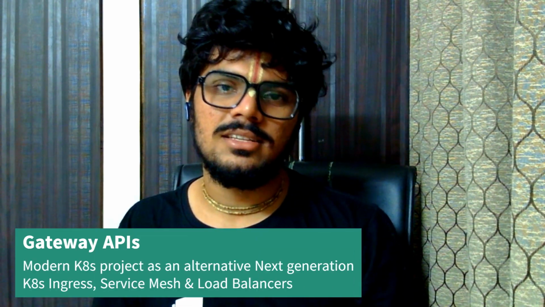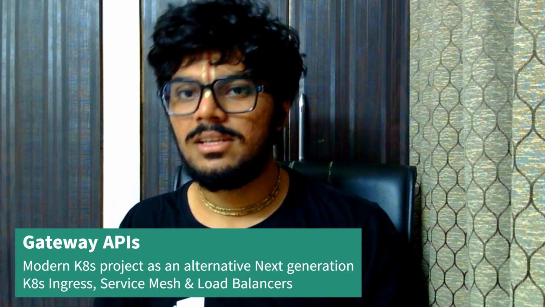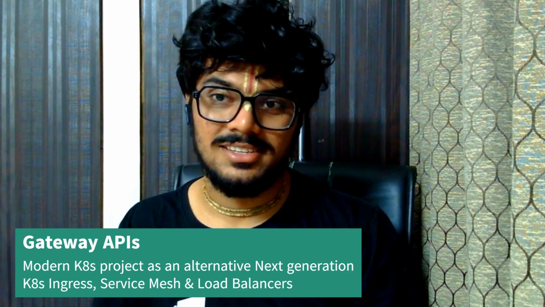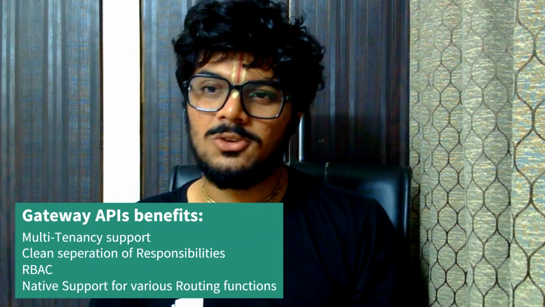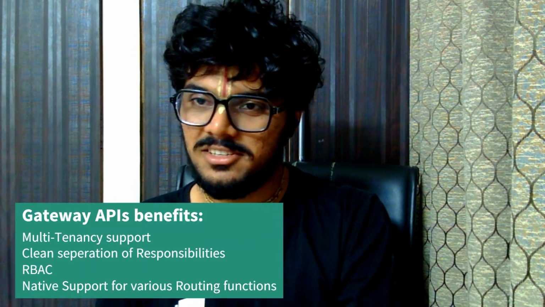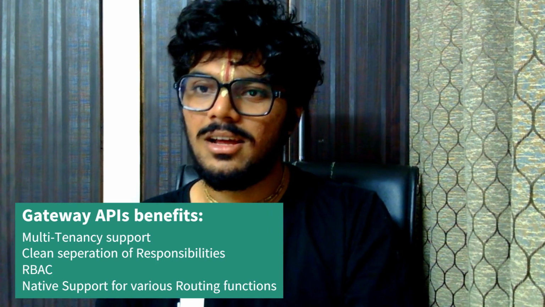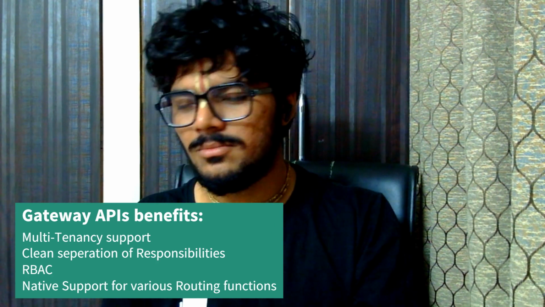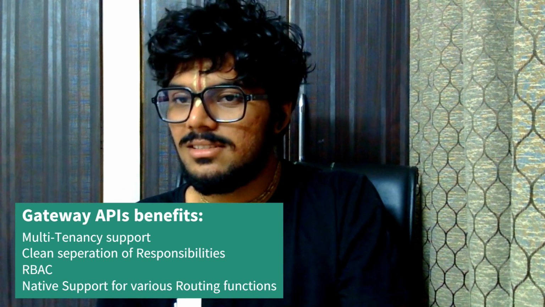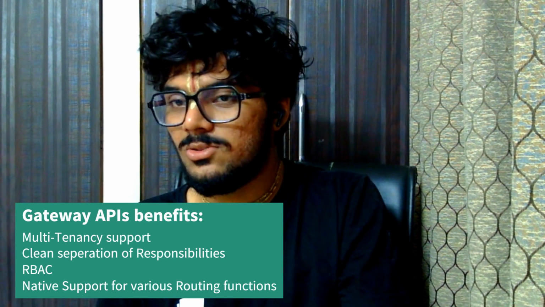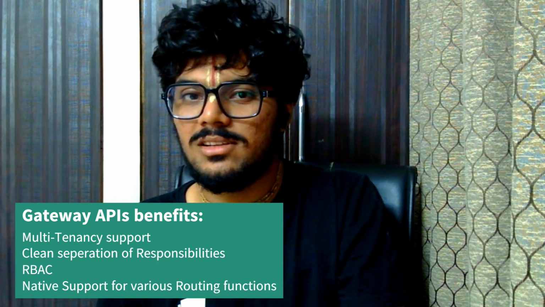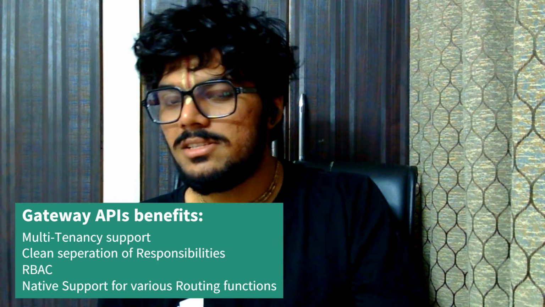Gateway API is the next generation, or the replacement, of Ingress, load balancer, and service mesh in Kubernetes. It has better multi-tenancy support. It also has a clean separation of responsibilities, distributed amongst the different parts of your organization. Role-based access control is provided, along with isolation of resources as well as namespaces in your cluster, and native support for many features like TCP routes, canary deployments, and various other features have been provided to you with the help of Gateway APIs.